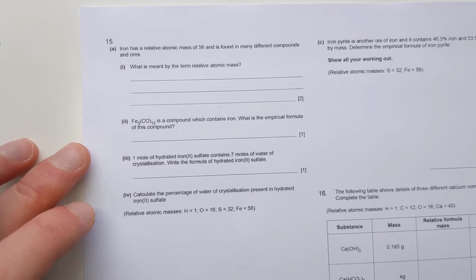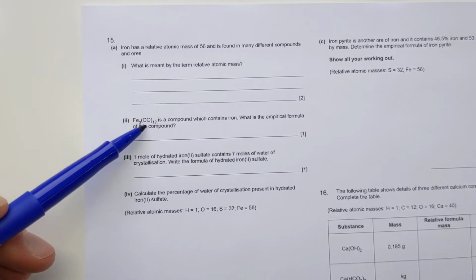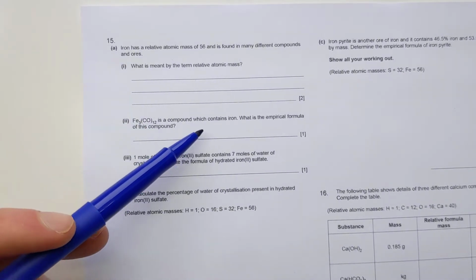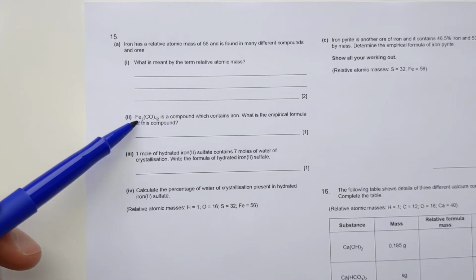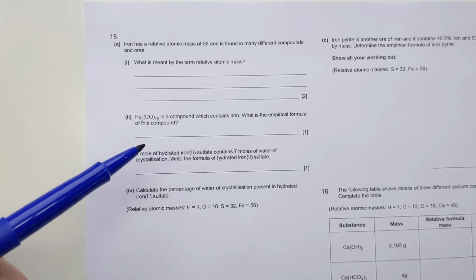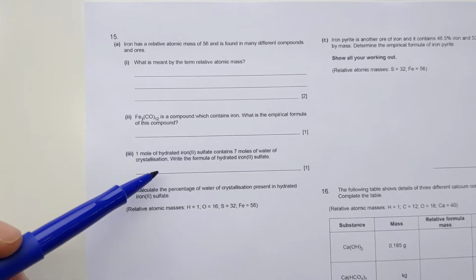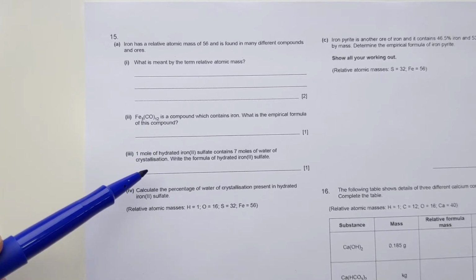Part 2. Fe3(CO)12 is a compound which contains iron. It doesn't look like a particularly realistic formula, but you just have to go with it. 3 irons and 12 COs. What is the empirical formula of this compound? That's quite a hard formula question.